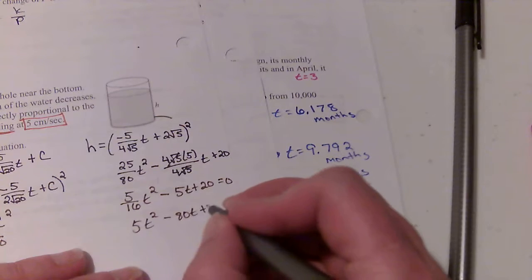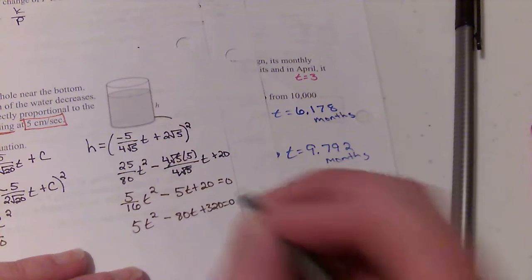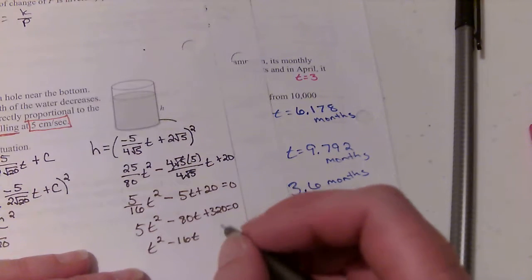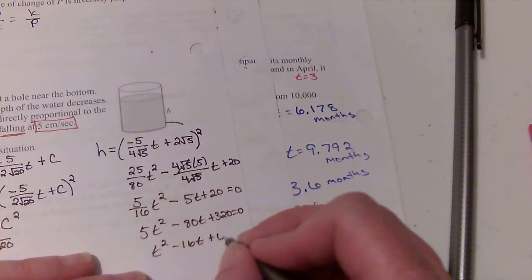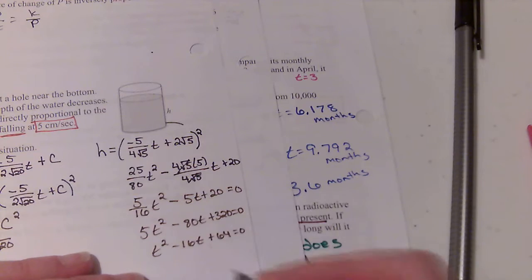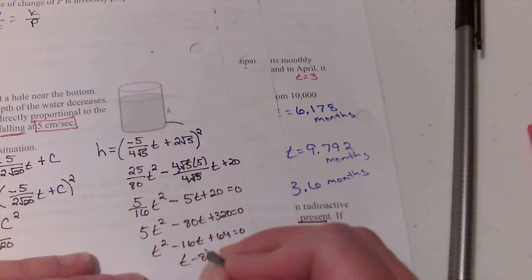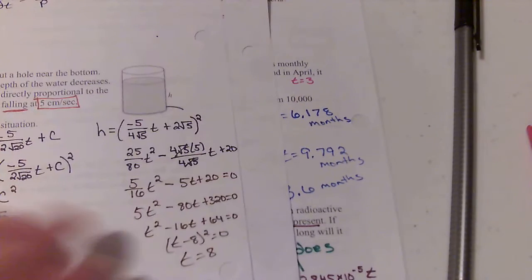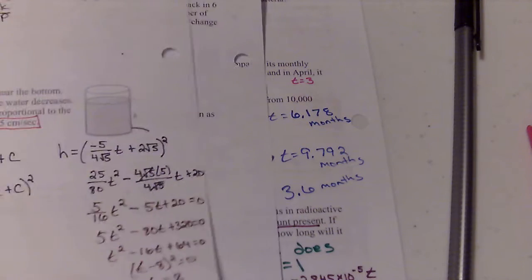That's plus 320. I'm going to divide by 5. Oh, that's nice. T minus 8 squared. So at t equals 8. Awesome.